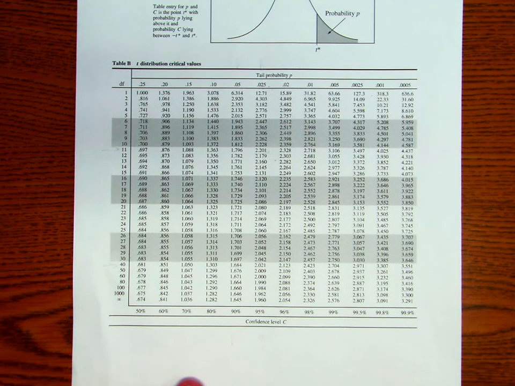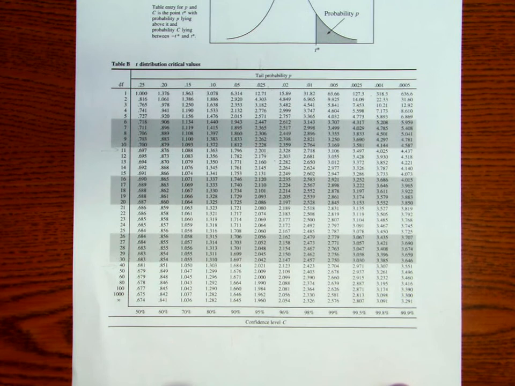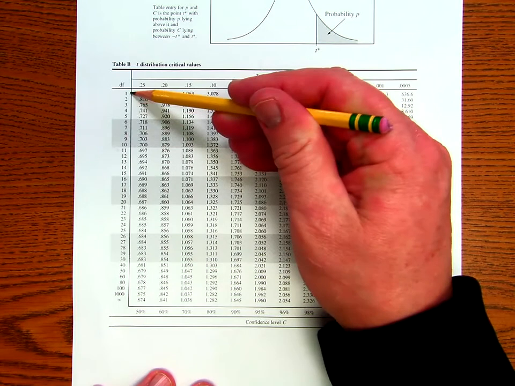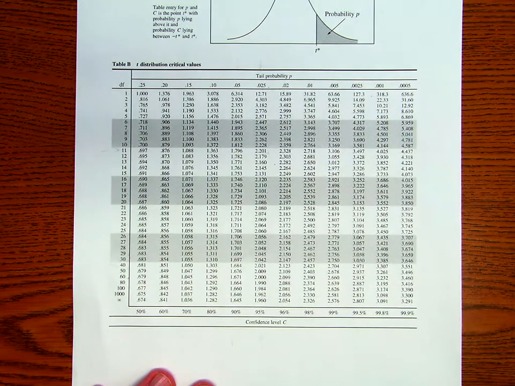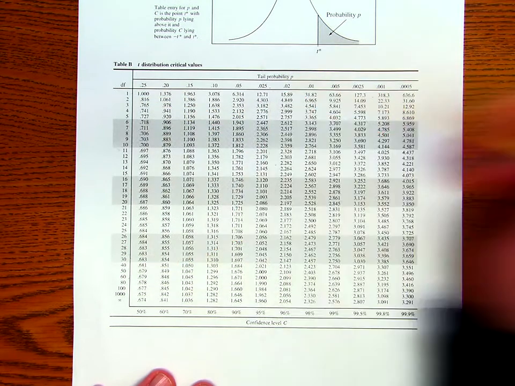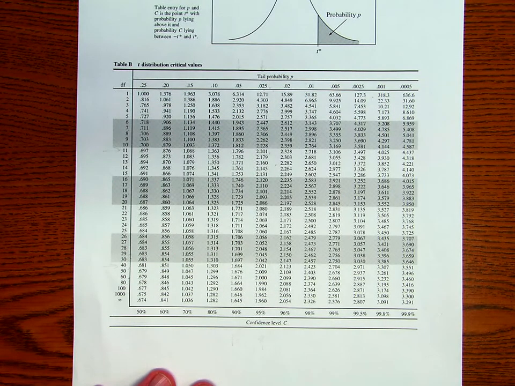The other place where you'll typically see the z star: as your degrees of freedom get bigger and bigger and bigger, the t distribution gets closer and closer to the z distribution, or the normal curve.